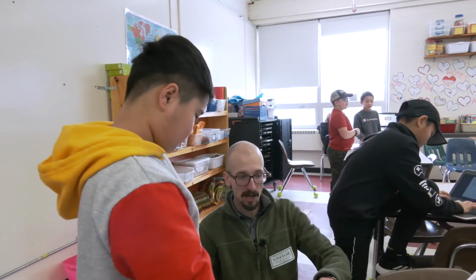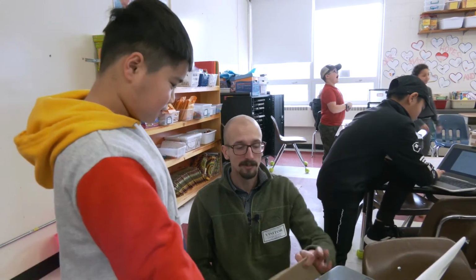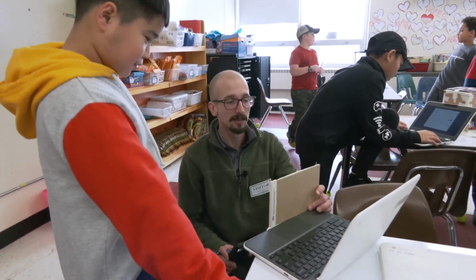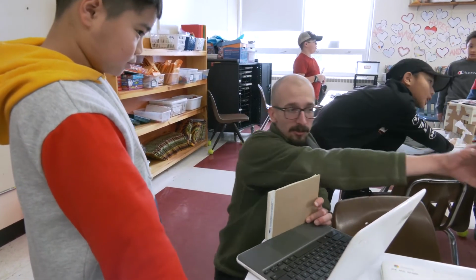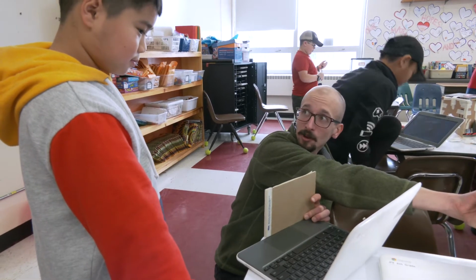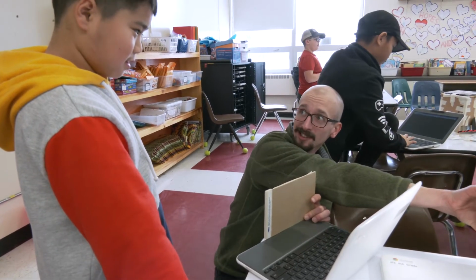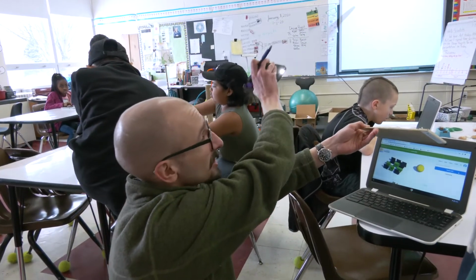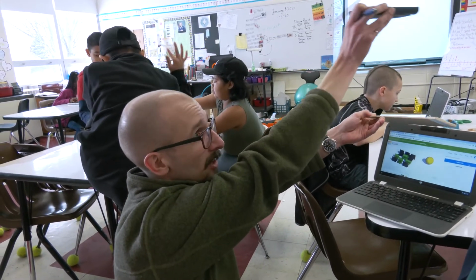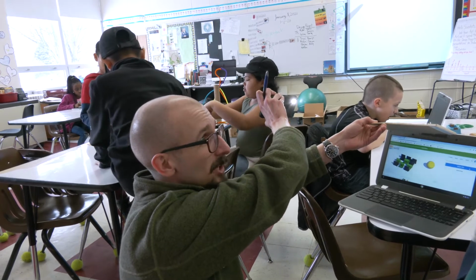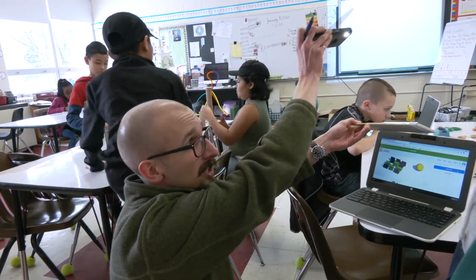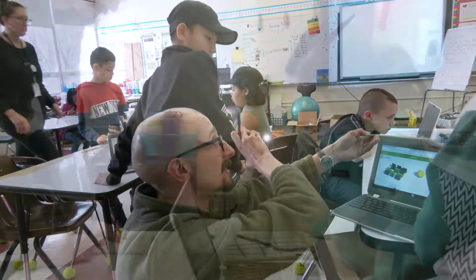If we're pretending that your computer is the house, and this is your panel in front of it, and the sun is coming from this side, how much light from my phone is hitting the panel? Not a whole lot. As the Earth spins, the sun ends up moving in relation to our panel. So we need to be able to put the panel in a spot where it's going to get the most sunlight throughout the day. Very cool.